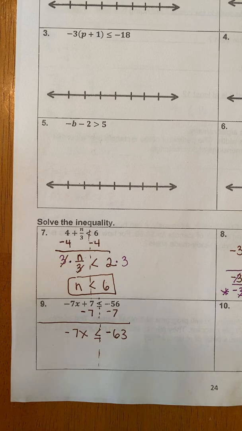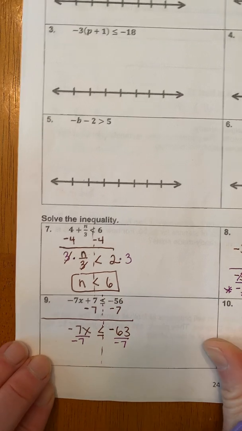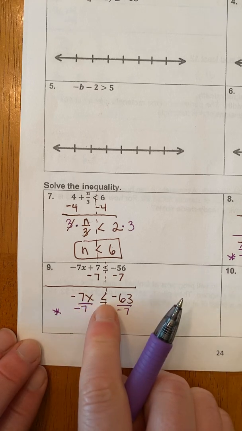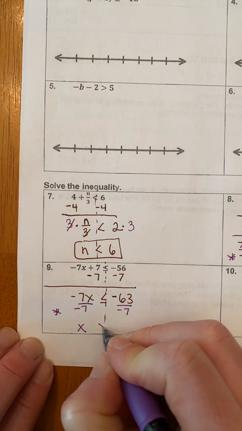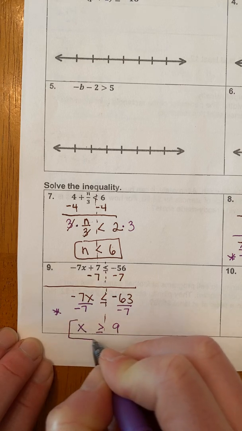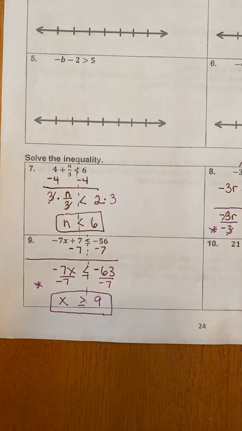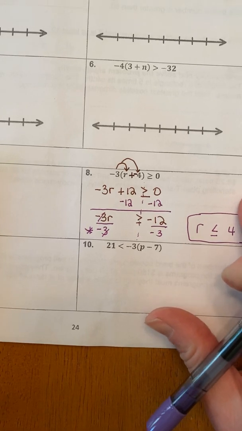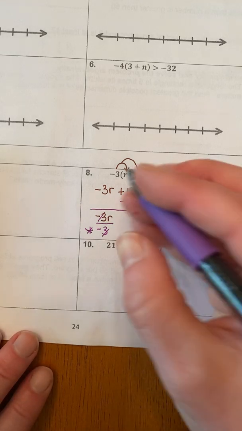We're going to go ahead and divide both sides by a negative 7. Once again, we just divided by a negative number. So I'm going to go ahead and flip that inequality around. x is greater than or equal to positive 9. And then finally, we have 21 is less than or equal to negative 3p minus 7.